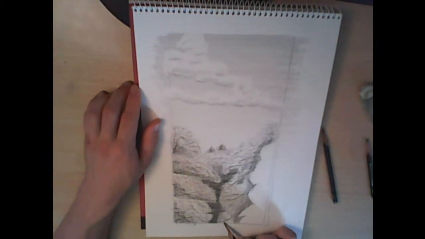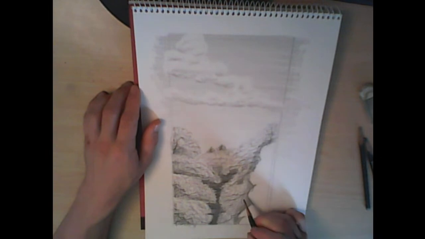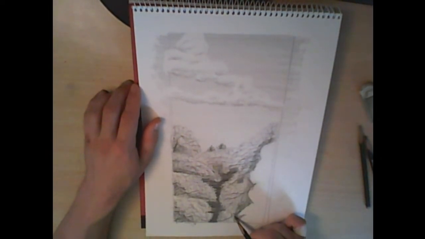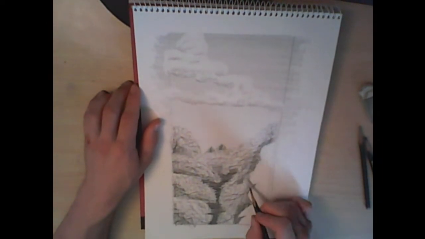Just like so. Okay, with the 3B pencil, the inside, very dark in here, very shady.